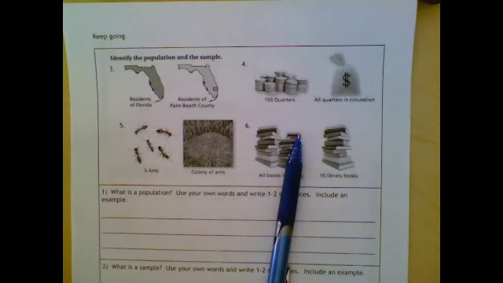All right, so at this point you should have flipped over and we're looking at the next set of questions. In this set here, we have 4 examples, 4 sets of images, and we're supposed to determine which is the population and which is the sample. So just like before, you're going to go ahead and pause the video. You're going to write the word population or sample next to each picture, and then you're going to unpause and correct your work.